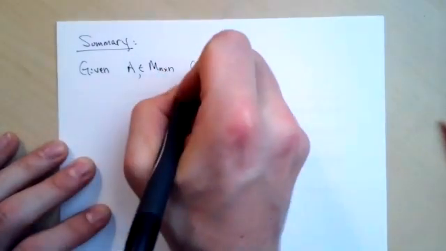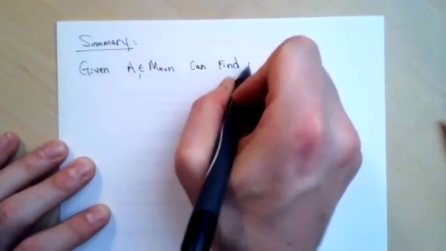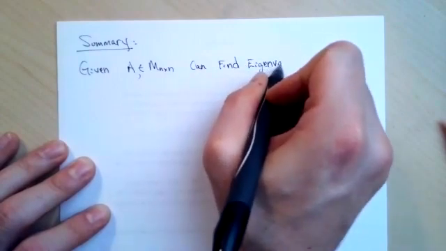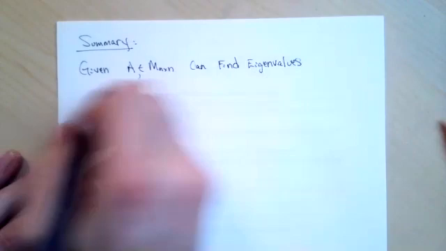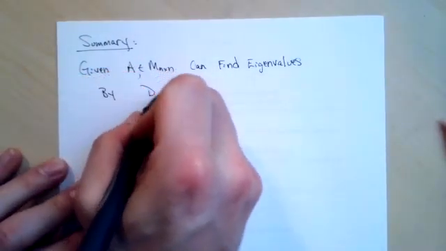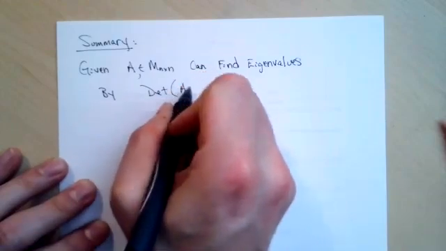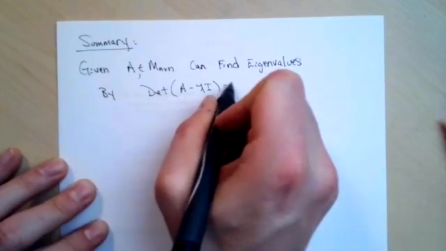Okay. So let's kind of summarize some things. Given a matrix A, let's just say, of course, n by n, we can find eigenvalues by looking at our characteristic polynomial. So the determinant of A minus lambda I equals 0.